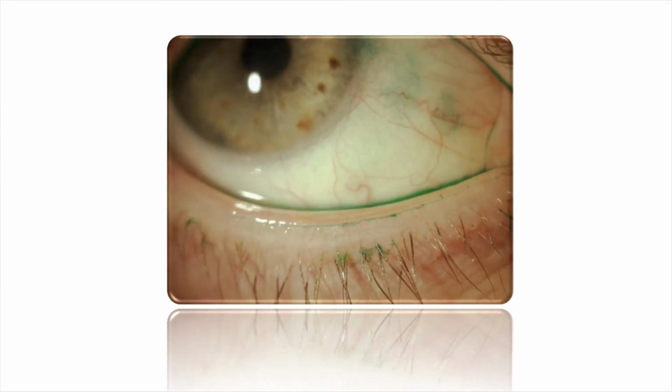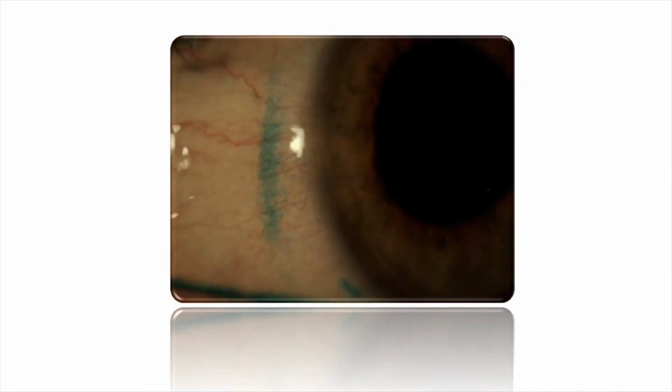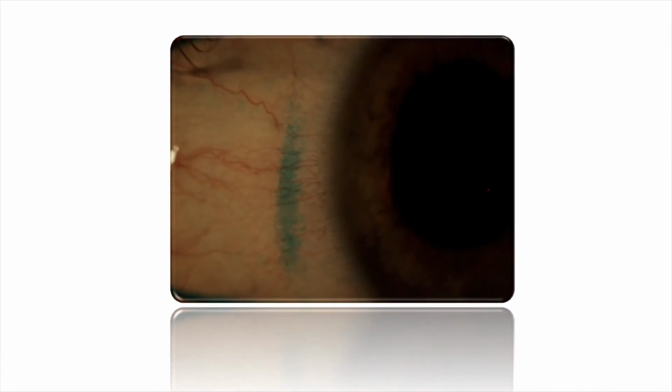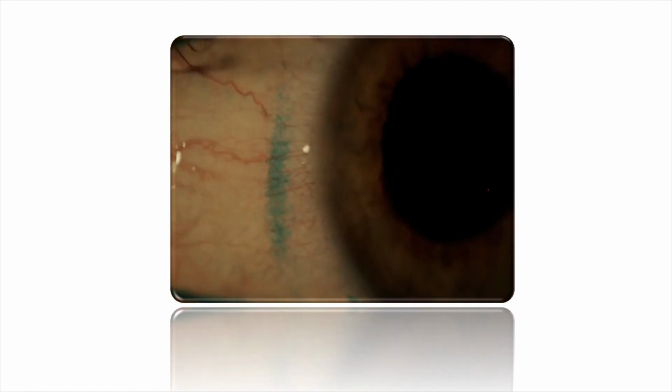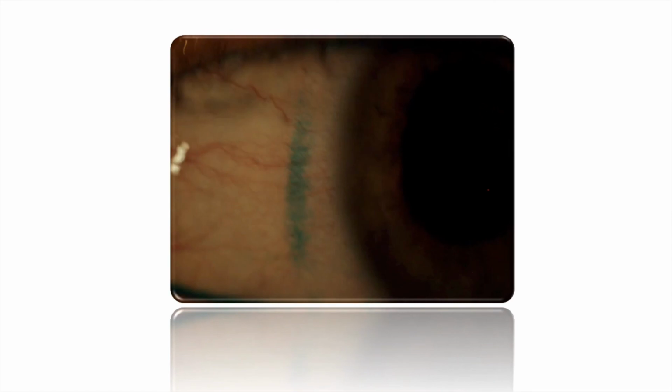First, we look to see if Lissamine green has stained the bulbar conjunctiva. In this case here, the patient is asymptomatic and happy with their contact lenses. If we didn't utilize the dye, we would have missed the dead or degenerative cells that you see here.